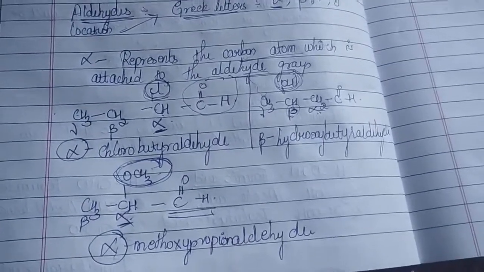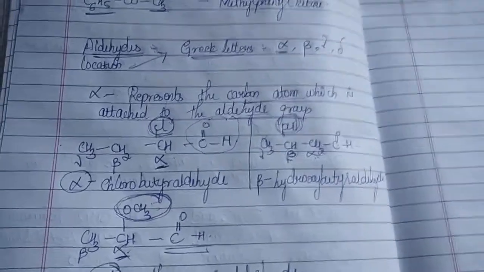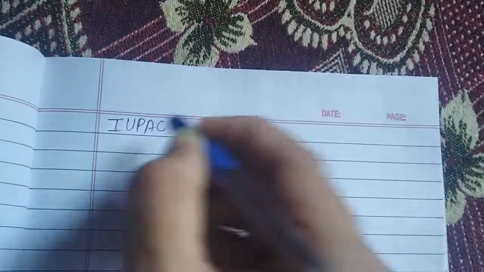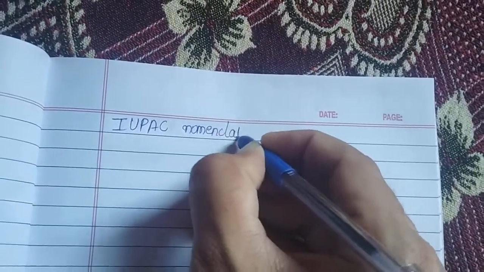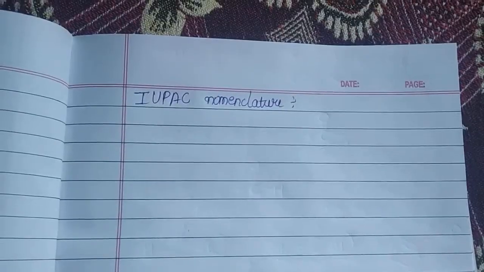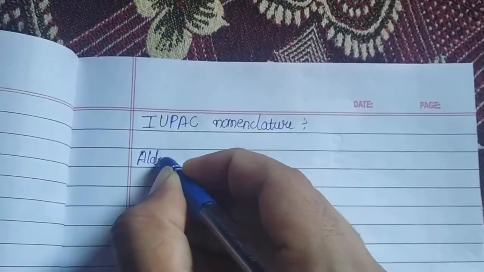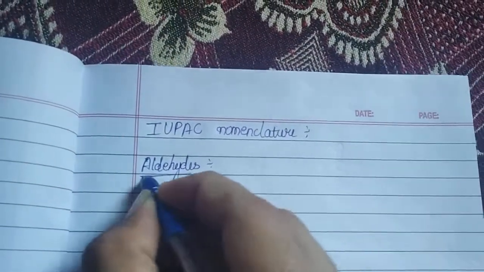Now next important thing we are going to study is with respect to the internationally recognized names, that is called IUPAC names. IUPAC nomenclature. Very much important. So first let us deal with aldehydes. You have to pay more attention over here now, because they will be having specific rules.